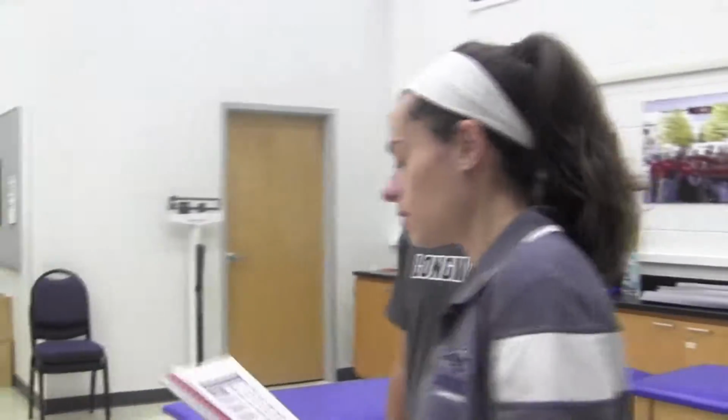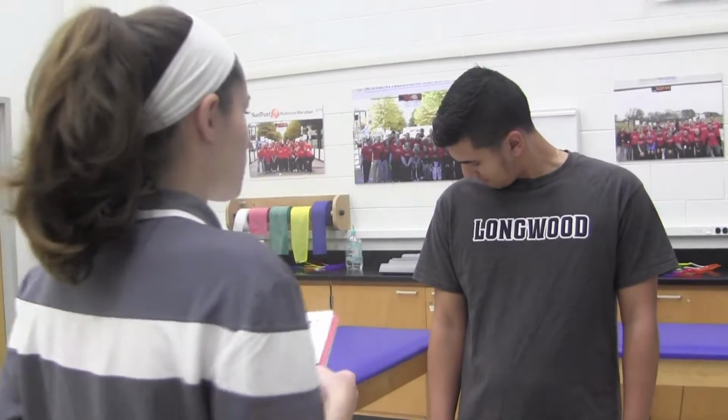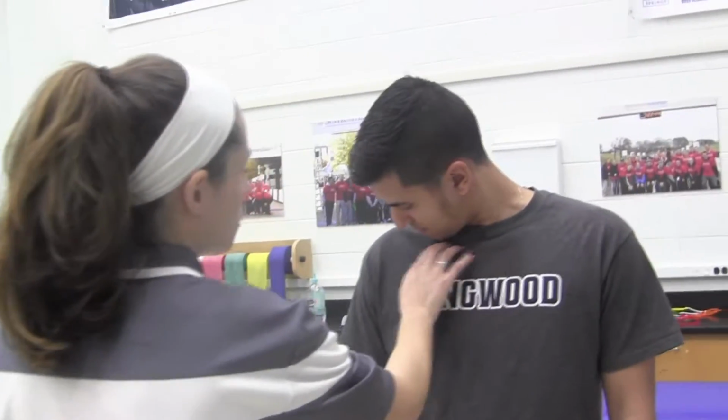Next, we're going to do cervical rotation. For this one, I'm going to ask you to turn your head to the side and then bring your chin down to your collarbone. Okay. And since he is able to bring his chin to mid-clavicle, he would be functional on the right side. Did you have any pain with that? No. And he'd be functional, non-painful.